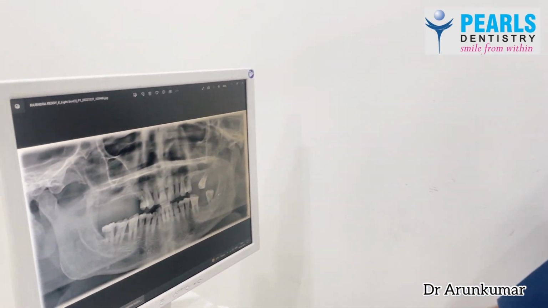Of course, we check for tooth mobility also. Are the teeth mobile? And if they are mobile, what is the grade of mobility? And what needs to be done to improve the condition and health of the teeth? These are things that we look at clinically. When it comes to the X-ray, we always look at the amount of bone that supports the teeth.